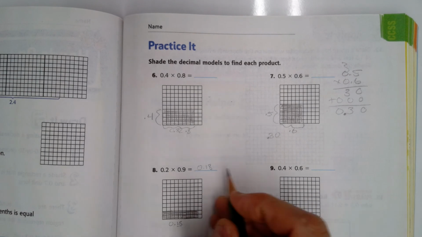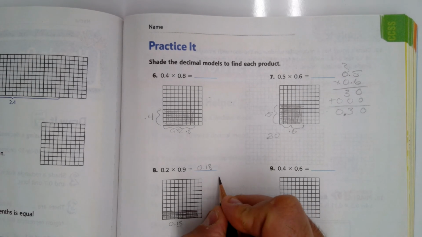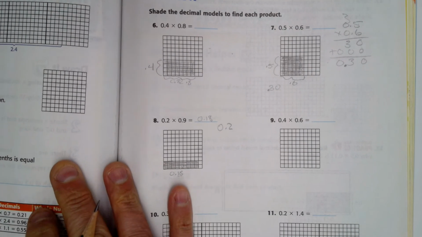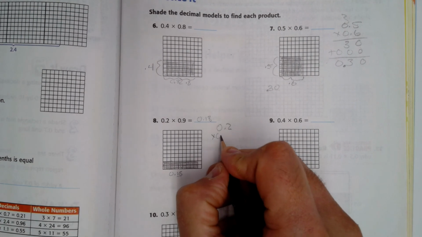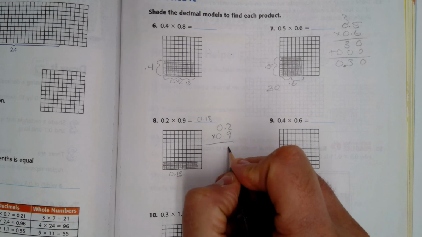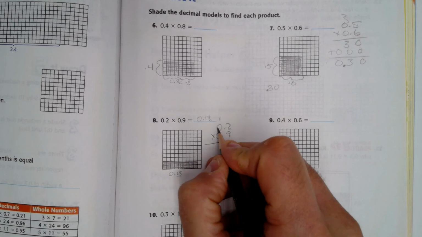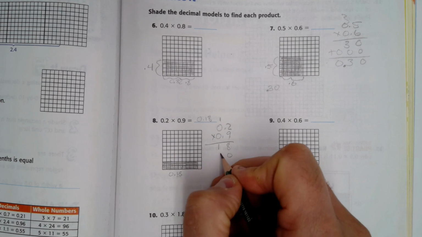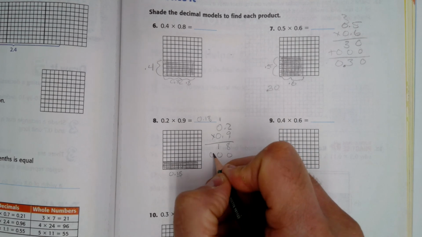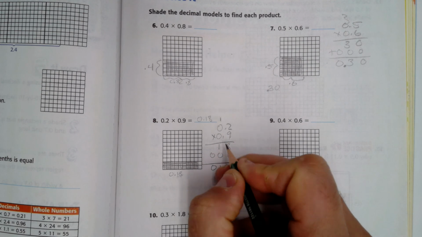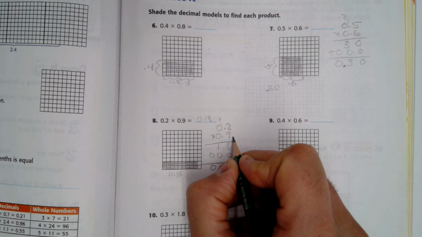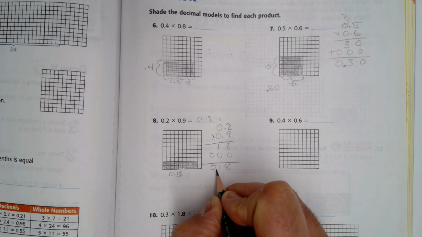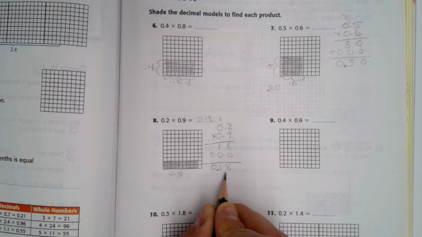In the same way, if you wanted to solve it numerically, it would be 0.2 times 0.9. 9 times 2 is 18. 9 times 0 is 0, plus 1. Put a 0 here. 0 times 0.2 is 0, 0 times 0 is 0. So 0, 1, 8. There are 1, 2 decimal places, so I come here and go 1, 2, and I get the same answer.